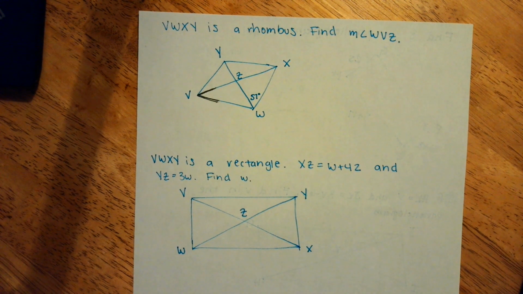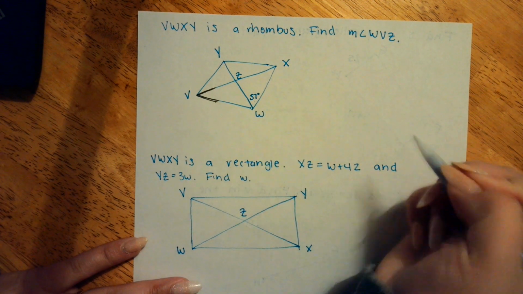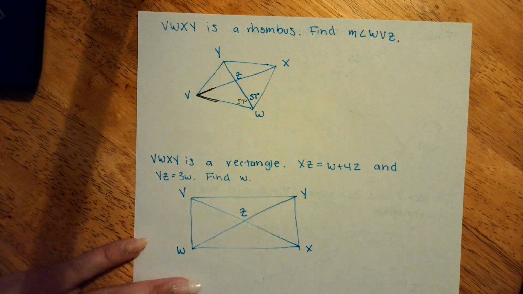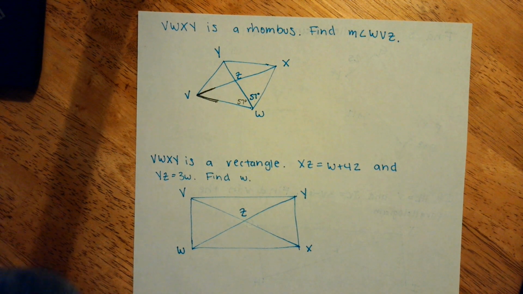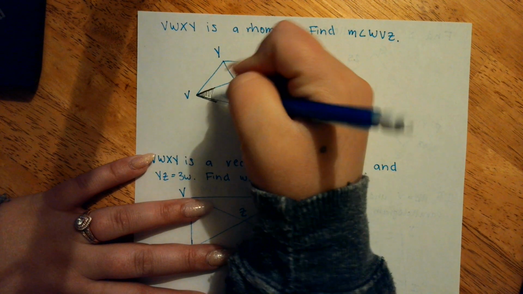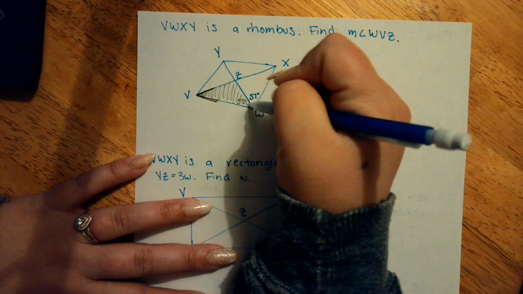So we've got to look back at our rhombus properties again. Well, the one that we used last time was that diagonals bisect the angles. We can use that again here. So if this angle here is 57, so is that, okay. Now, when we draw in the diagonals here, we've created a triangle here, right?